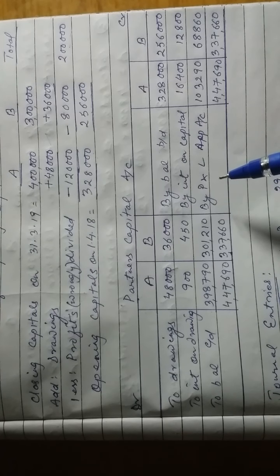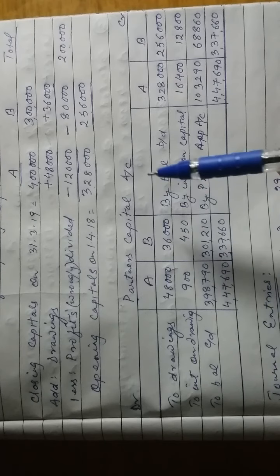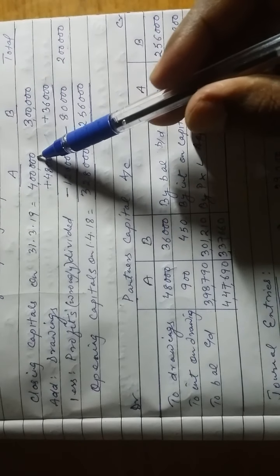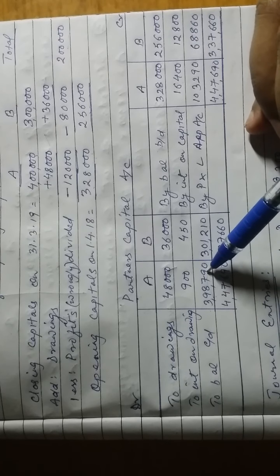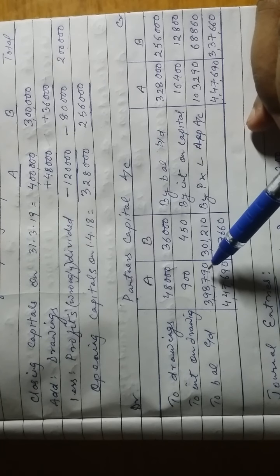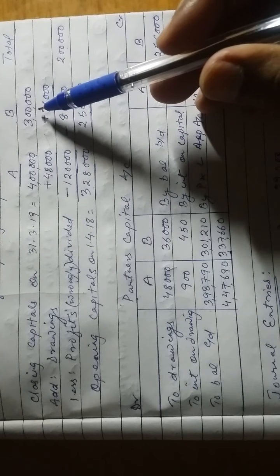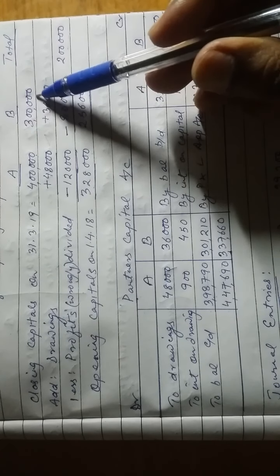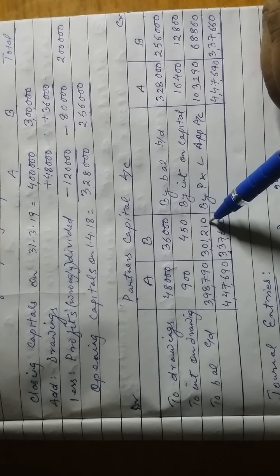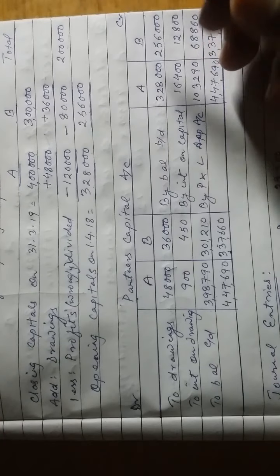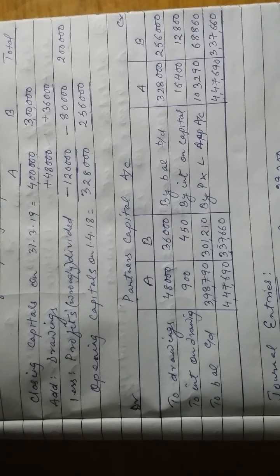3,01,210. You will also find the difference between these amounts: the wrong closing capital of A was 4 lakh, now the correct closing capital is 3,98,790, the difference being 1,210. Similarly for B, the wrong closing capital is 3 lakh and the correct closing capital is 3,01,210. Here also the difference is 1,210 only. So this is the solution for question number 76.